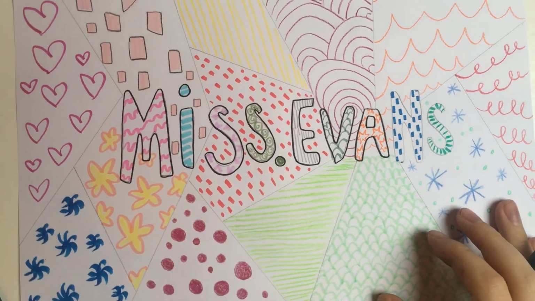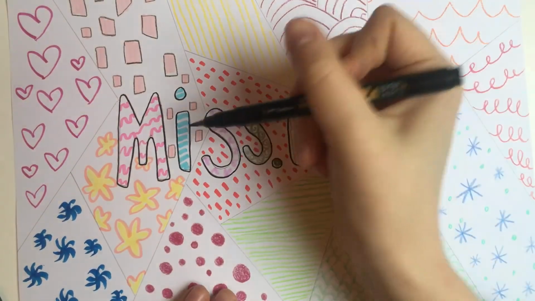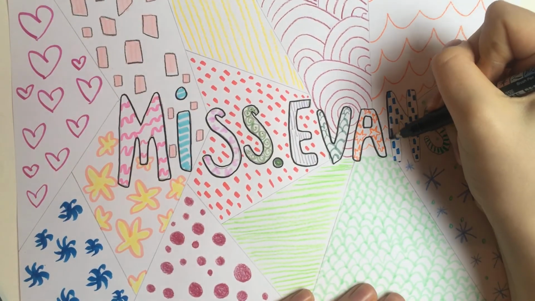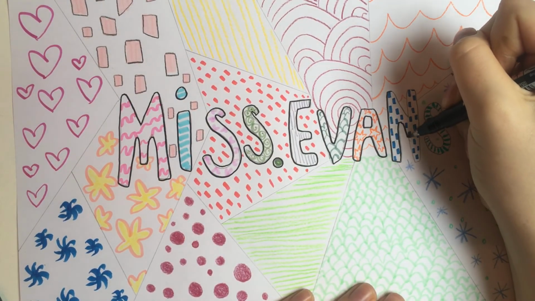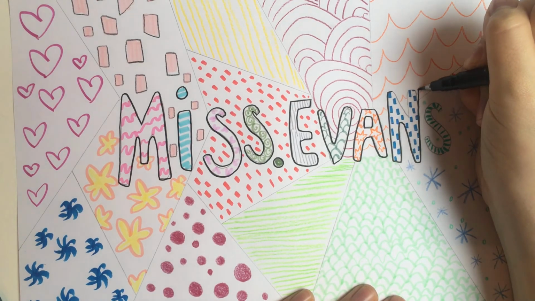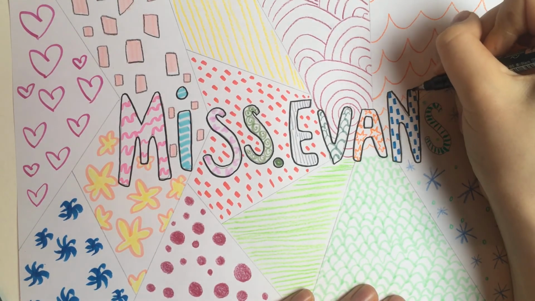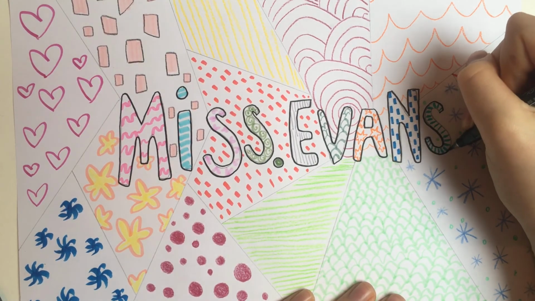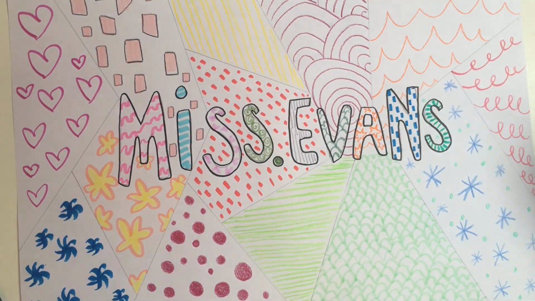Okay guys, so I finished off my pattern sheet, and now what I've done is started going over my name with a pen, so it's a little bit bolder. I'm just following my lines around. And you can also do your other lines if you want to. So these ones are in black. I'm going to leave mine.